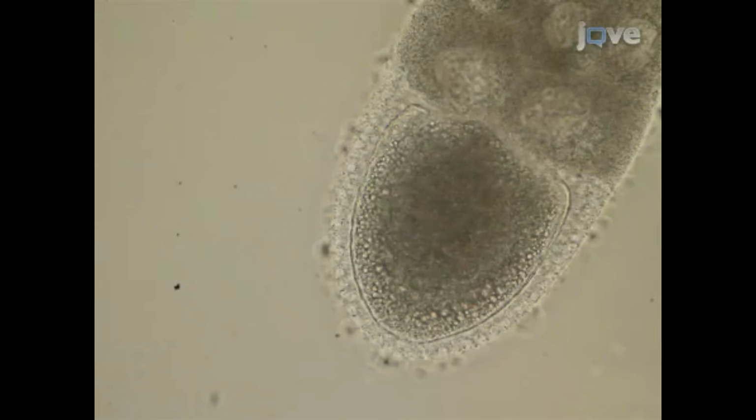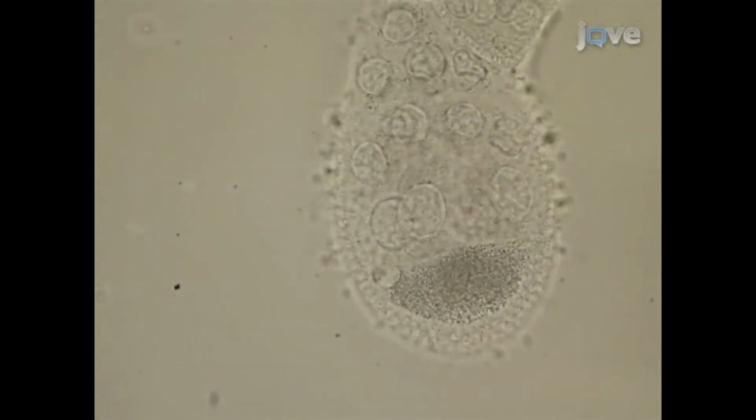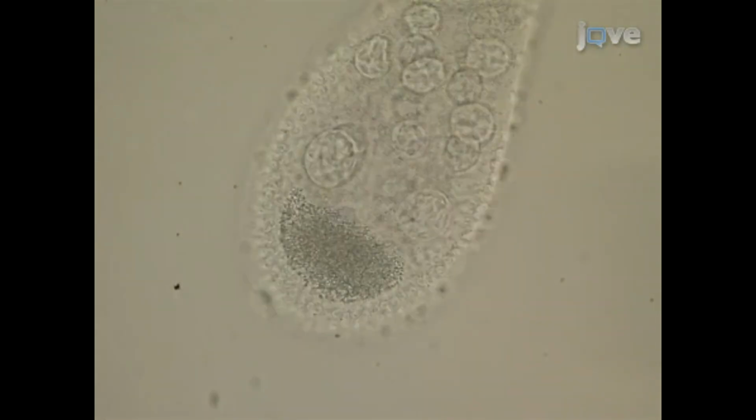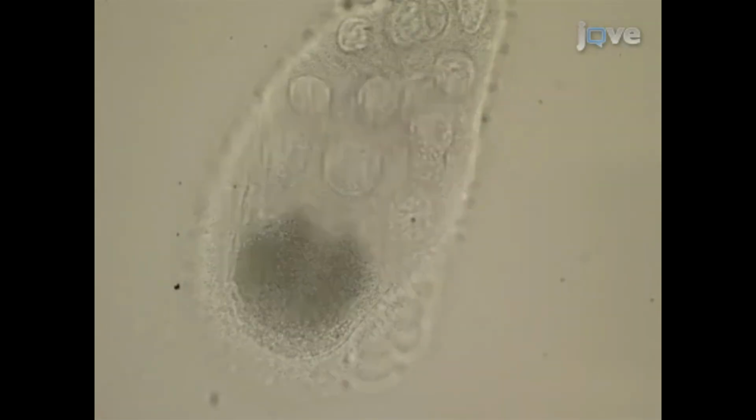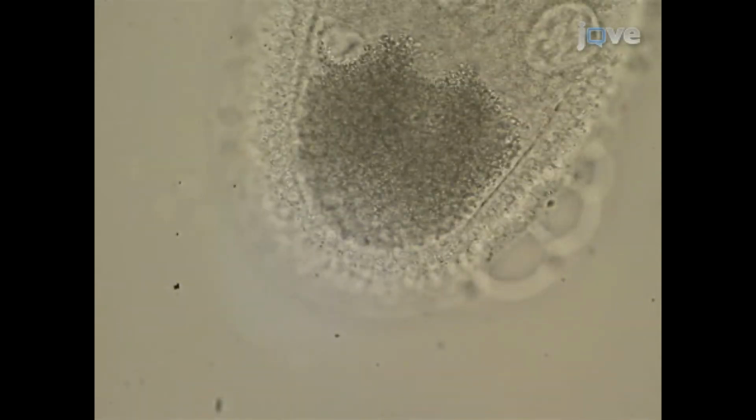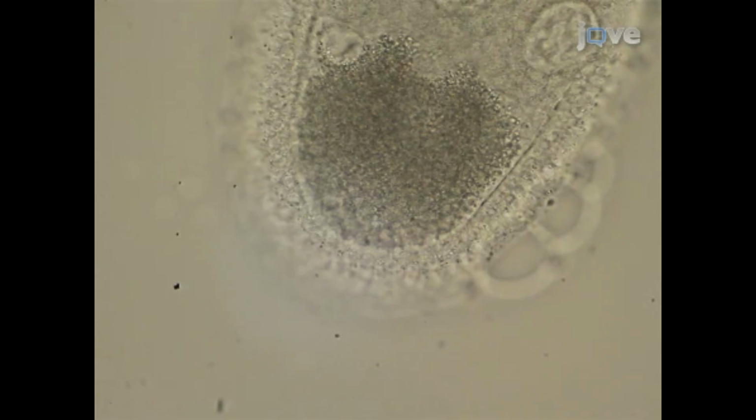If possible, use an automated stage that has point visiting capability to mark all the stage 8 and stage 9 oocytes for injection. Now, lower the injection needle until it touches the oil. Select the first point on the marked points list and focus on the oocyte.